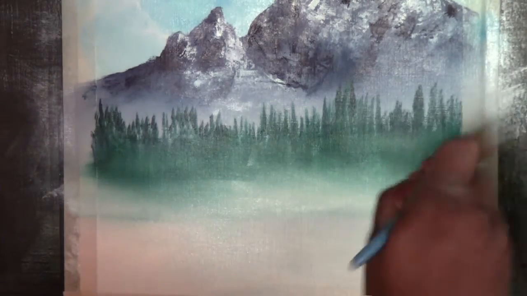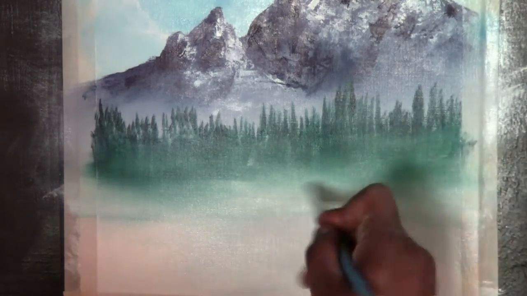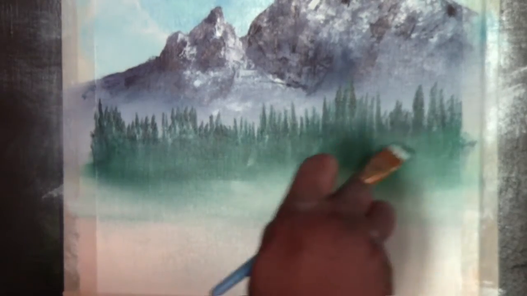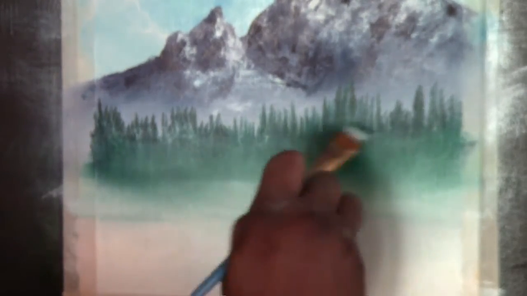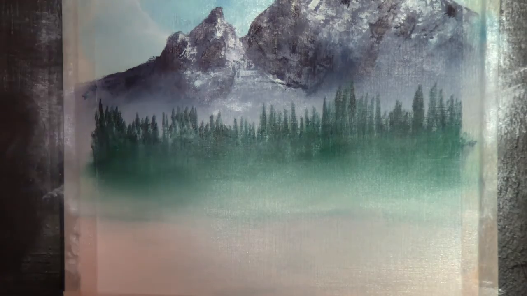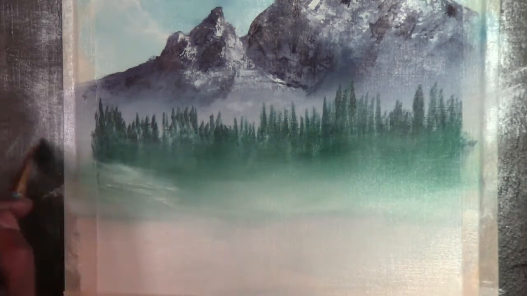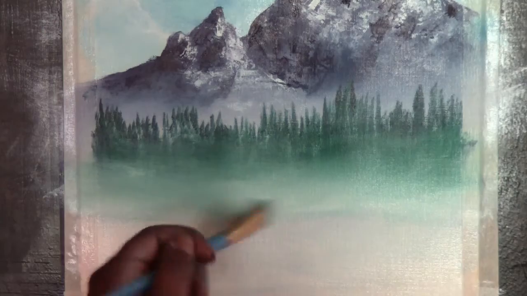And just a series of X strokes, smooth it out. I'm just taking the white that I have down below and gently moving it upward. Going down here, get a little more. You can vary the amount of fog, it all depends.